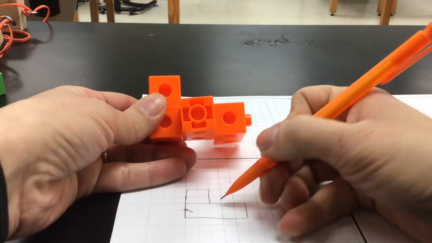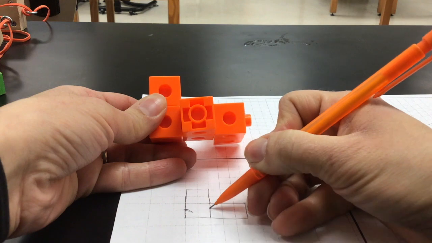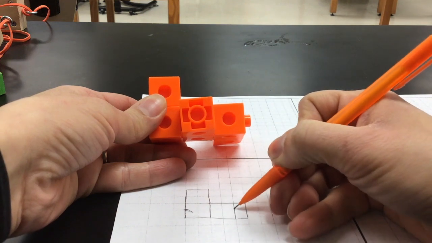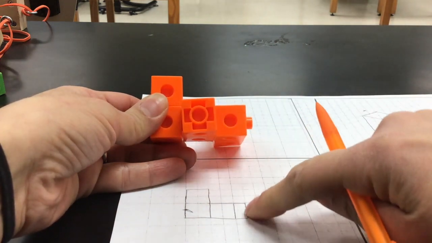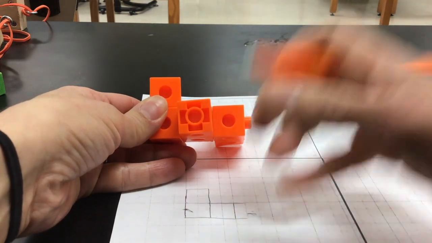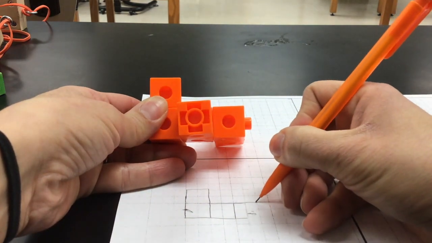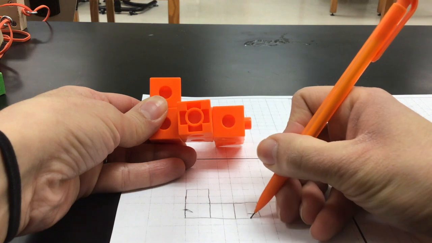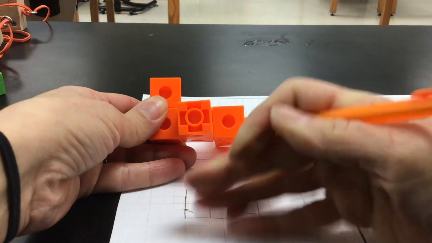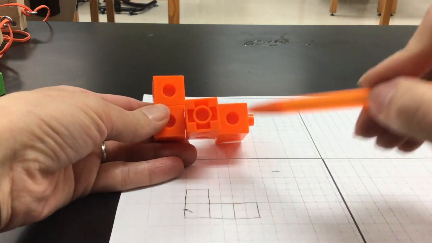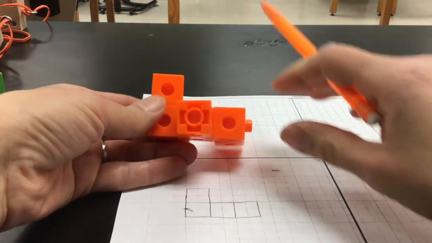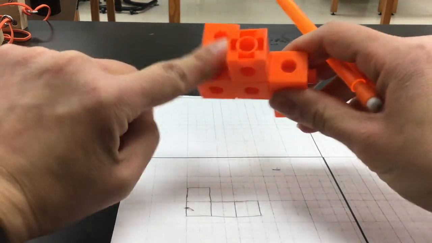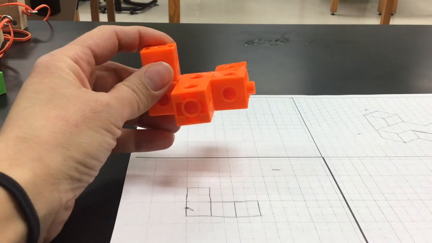So I'm going to add lines here. And ooh, I realized I made another mistake. I didn't count enough cubes. So I'm going to erase this line and bring it all the way over. And so now I have 1, 2, 3 on the bottom and 1 on top. But where there's no level, I don't have any lines.